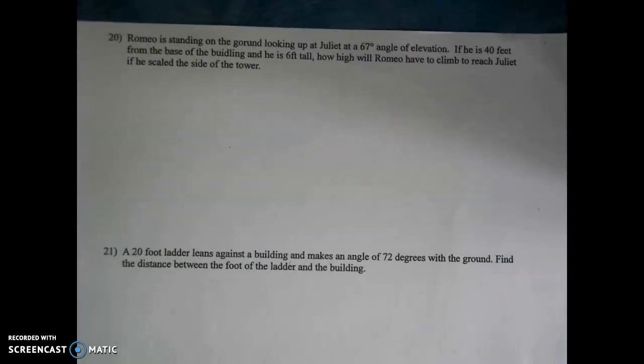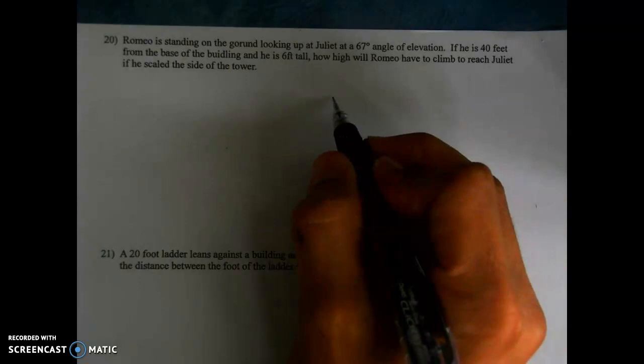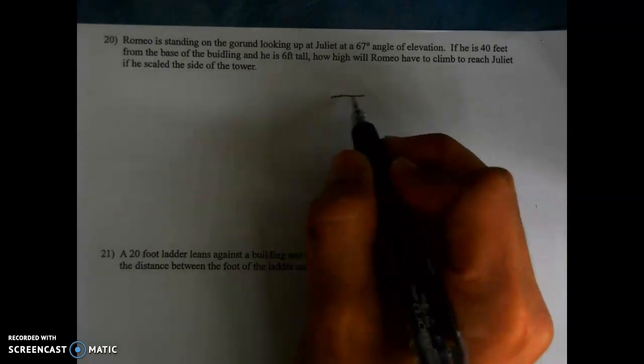Okay, so moving on. Number 20. Okay, so here we have Romeo standing on the ground looking up at Juliet at a 67-degree angle of elevation. If he is 40 feet from the base of the building and he is 6 feet tall, how high will Romeo have to climb to reach Juliet if he scaled the side of the tower? Okay, let's draw a picture. So here is my tower.